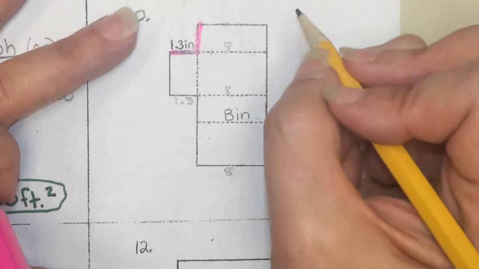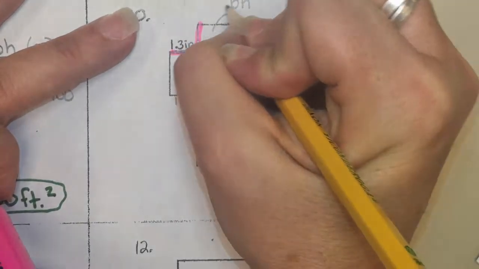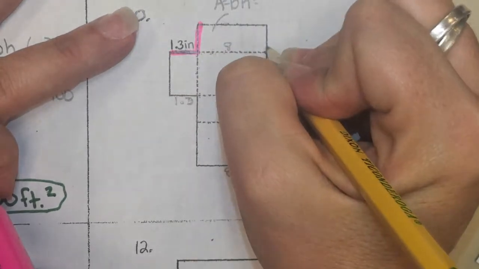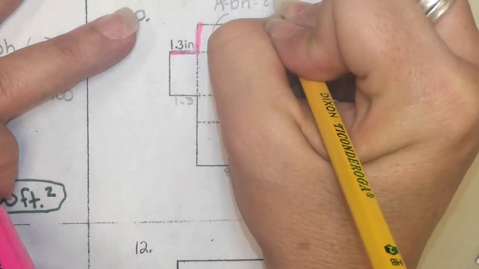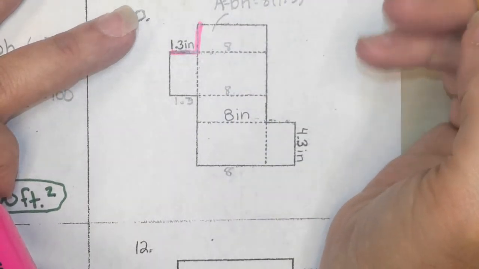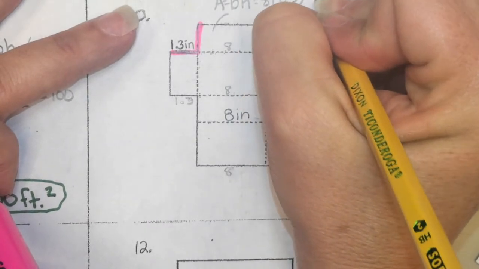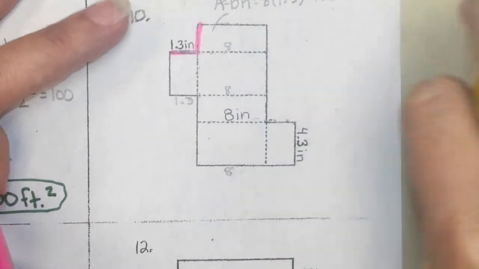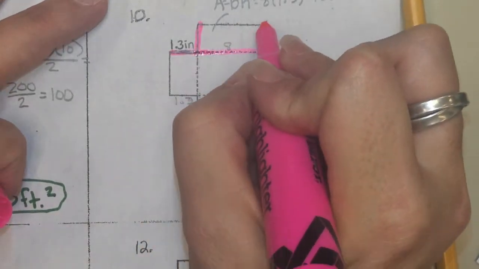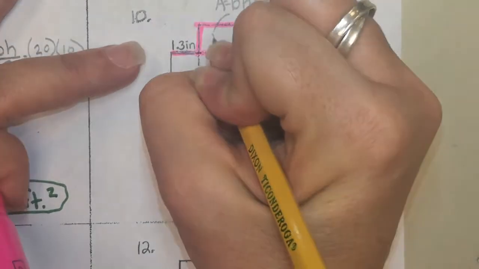Okay, so I'm going to do one box at a time. This one would be base times height. So it would be 8 times 1.3. So that box itself, when I multiply those, I get 10.4. Okay. So just that box is 10.4.